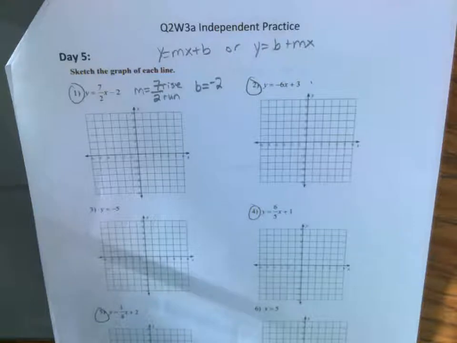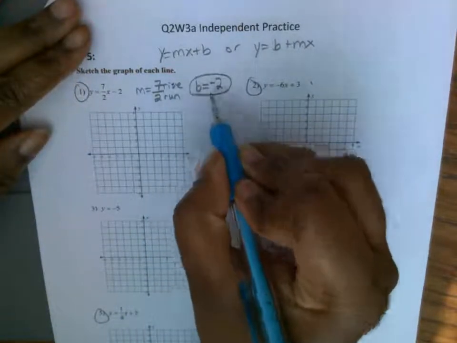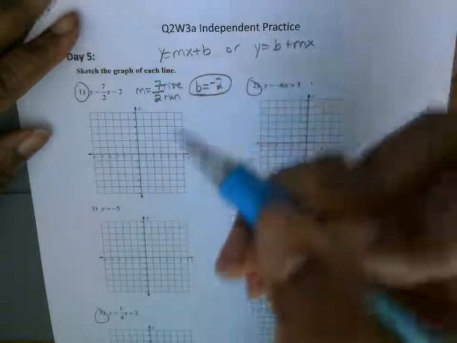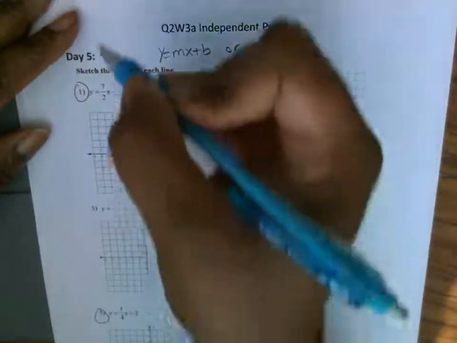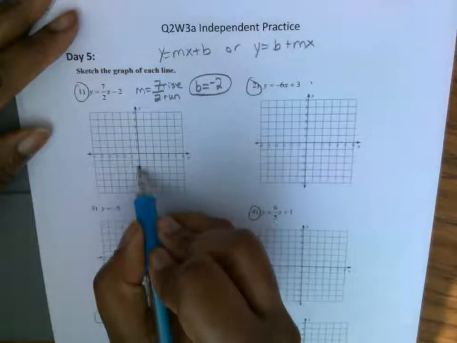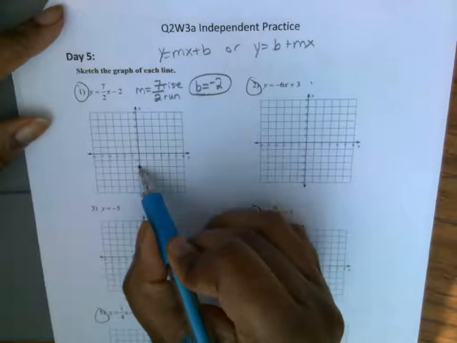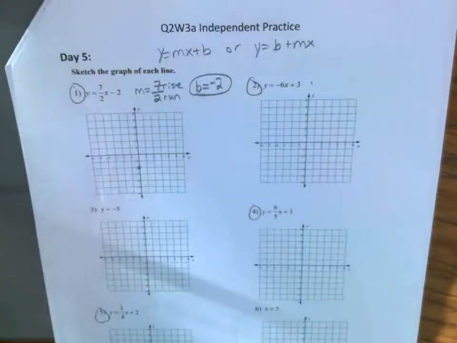Okay. Now, the second step is I'm going to take my y-intercept and graph it on the y-axis. So I'm going to find negative 2 on the y-axis. This is where the line crosses the y-axis at negative 2. So graph that point there. Okay.